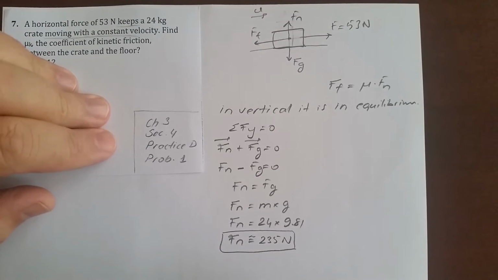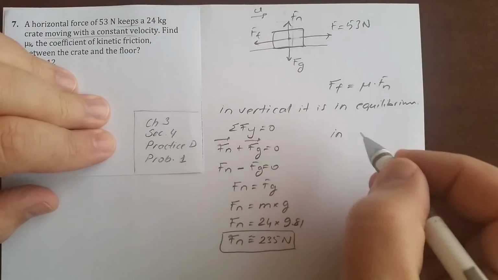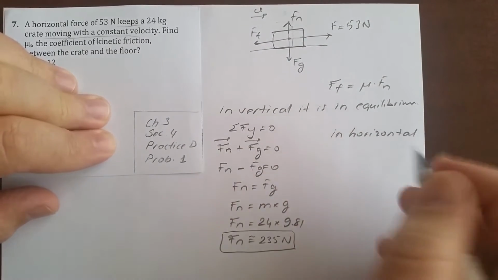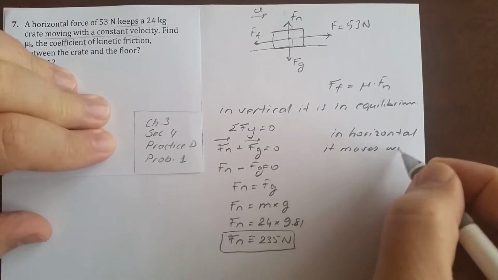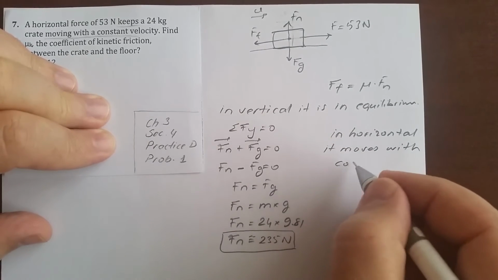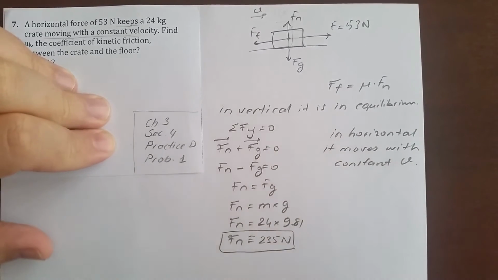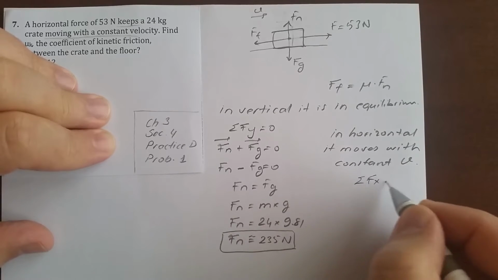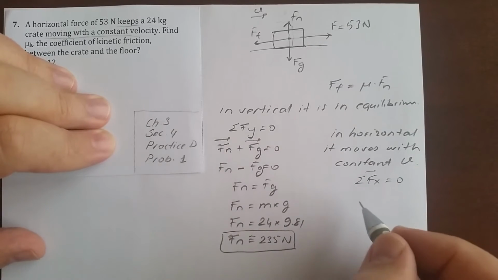Now F friction is wanted. In horizontal, it moves with constant velocity. This means that total Fx is equal to 0. Fnet is 0. Let's add them.